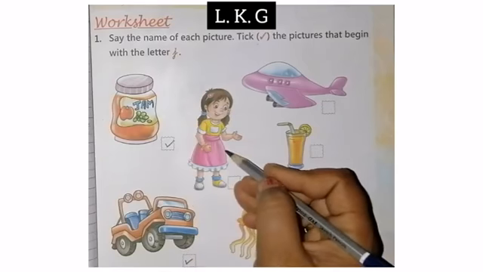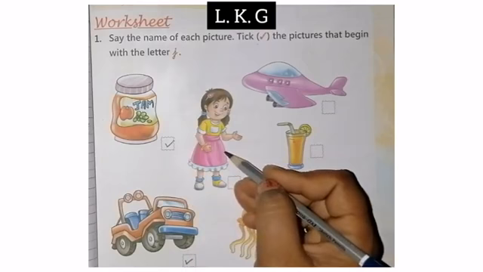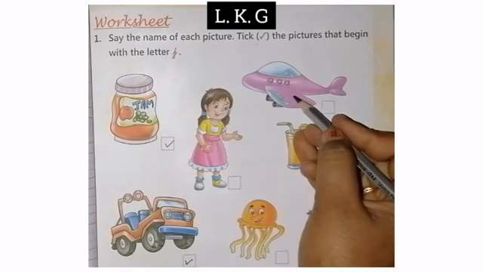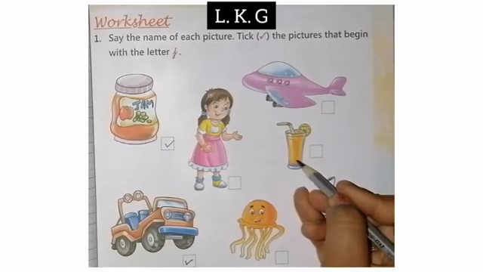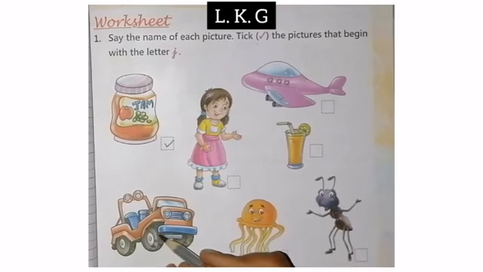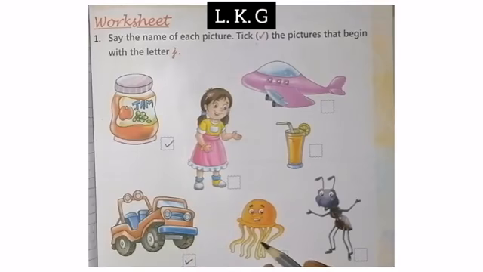What is this? She is a girl. It is not starting with J, so we will not tick here. What is this? It is an aeroplane, so we will not tick here. What is this? It is a juice, so we will not tick here. What is this? It is a jeep. It is starting from J, so we will tick here. What is this? It is an octopus. It is not starting with J, so we will not tick here. What is this? It is an ant. It is also not starting with J, so we will not tick here also.